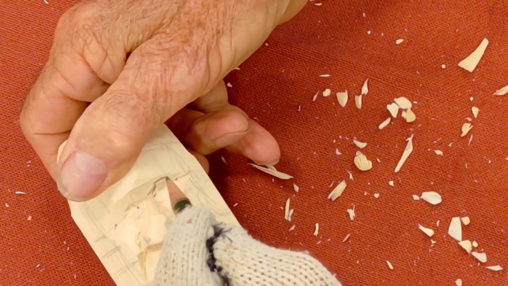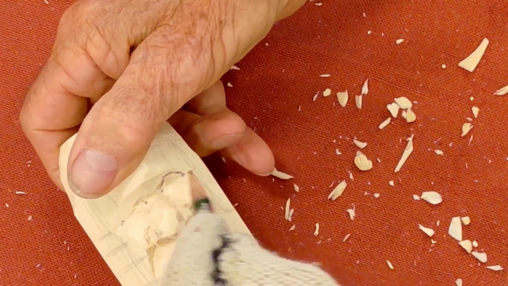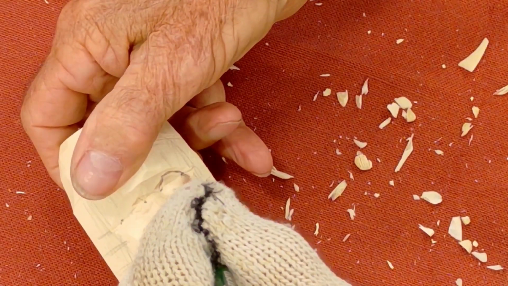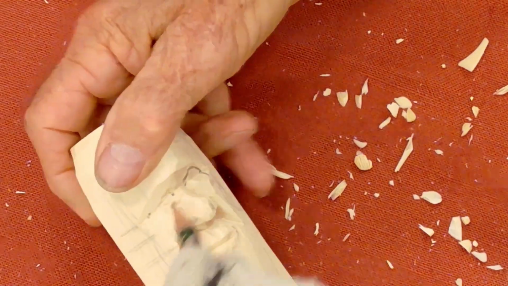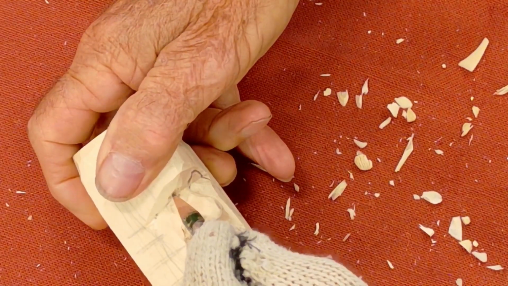As I come down and I sketch, I go past that outside dot and extend that line on down onto the cheek. Do that on both sides. Try to make your eyes symmetrical.